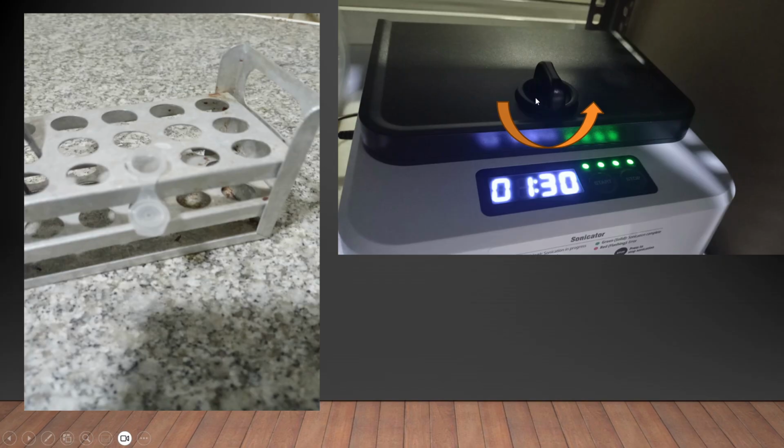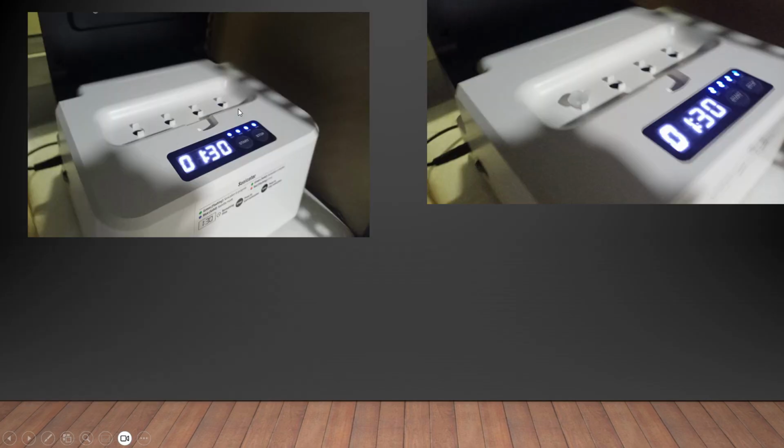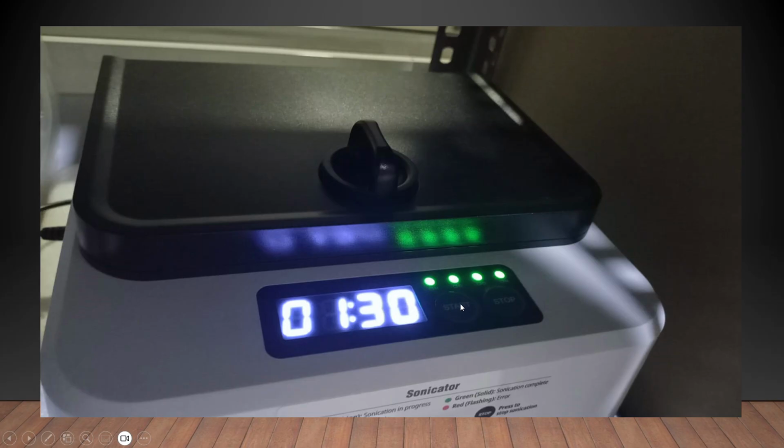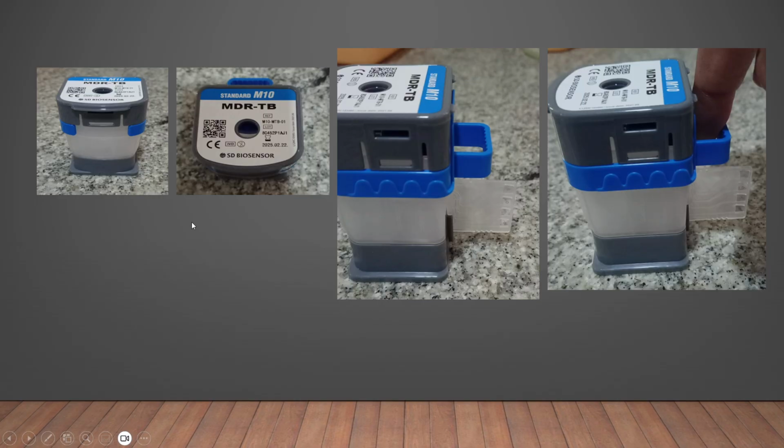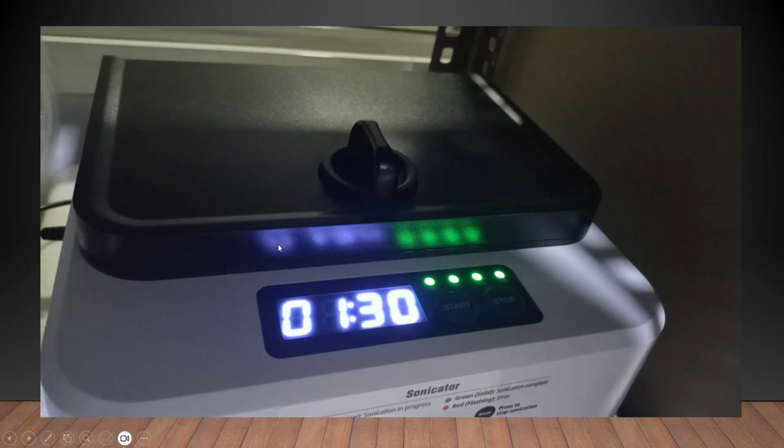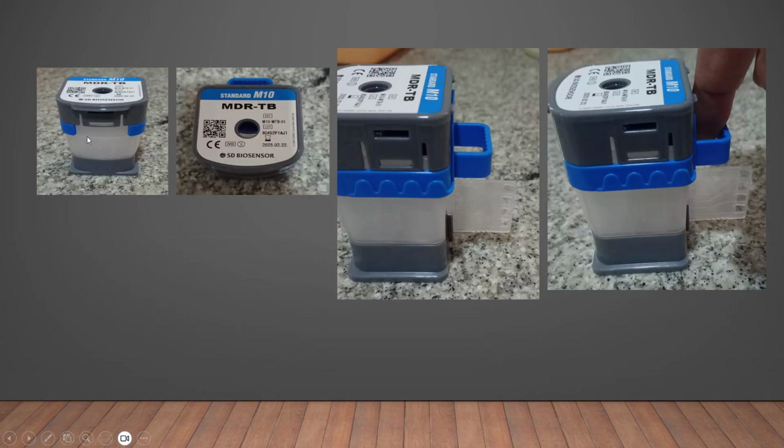Then sonicate it. So you slowly open this. If you turn this knob to the left, to the right side, it will open. Once it opens, keep it in one of these positions, then close it back and give a start. Once you give the start, whenever the instrument is ready, it will become green in color. It will start blinking for the next 1 minute 30 seconds, and once it is ready, it will be done. Now you take out the cartridge.